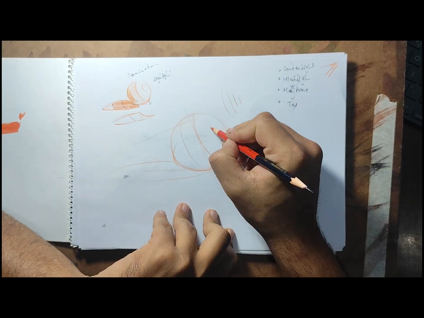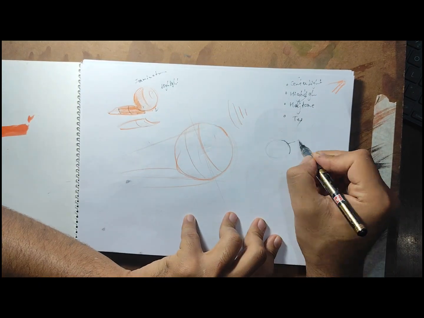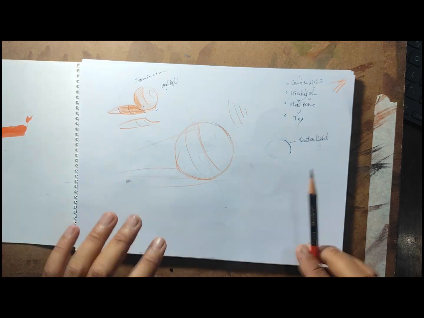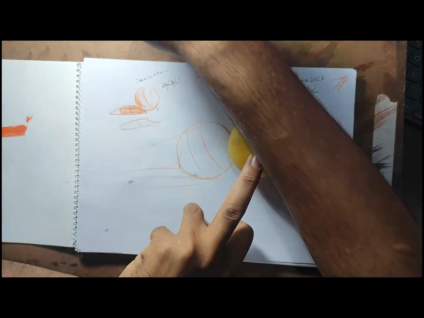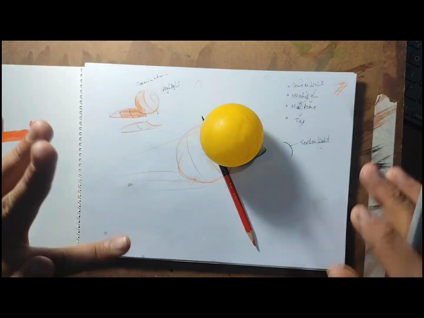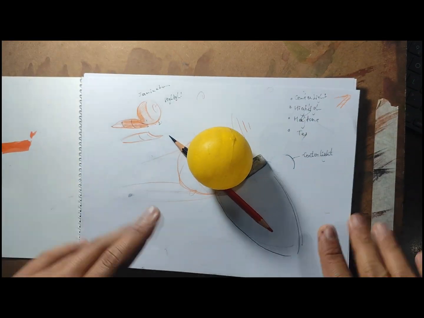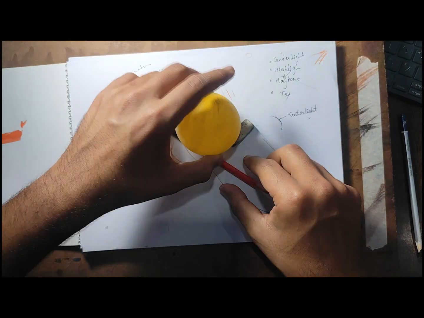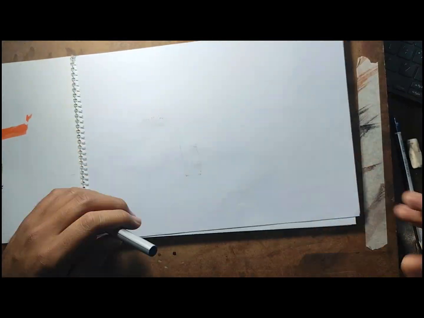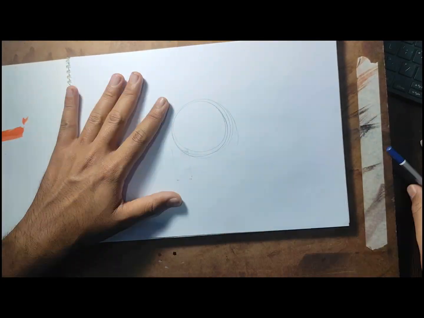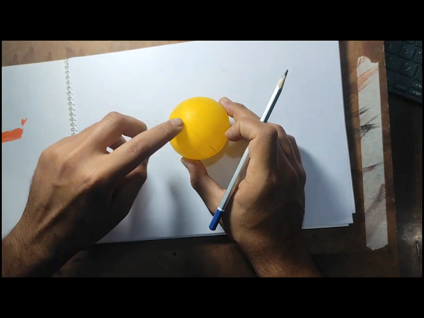I have also shown how shadow works in circle form. It is not straight; it is around. So this is with light. I am just giving you an example of how light and shadow work, and where the highlights will be and all.